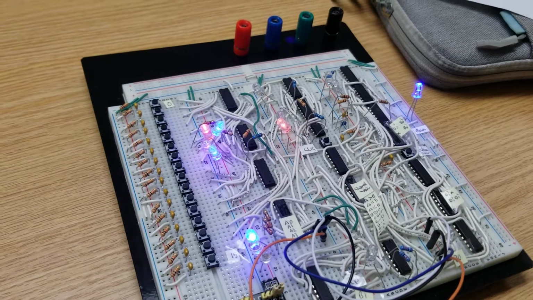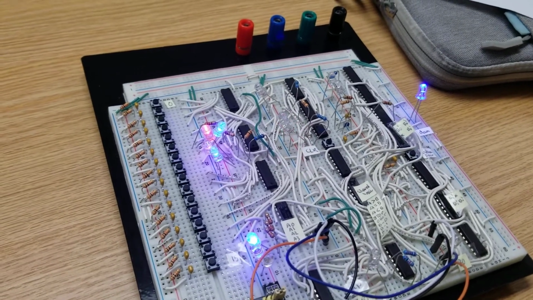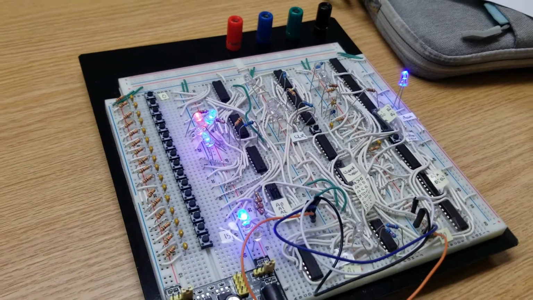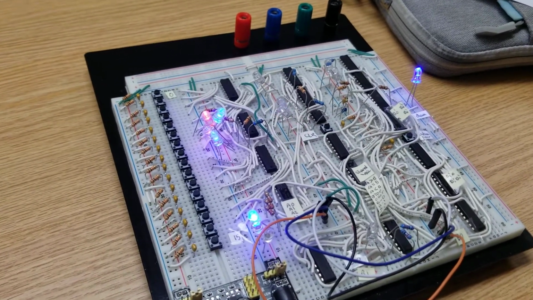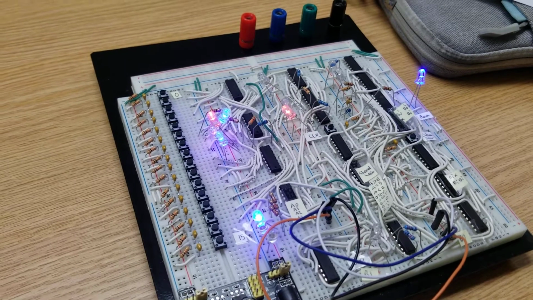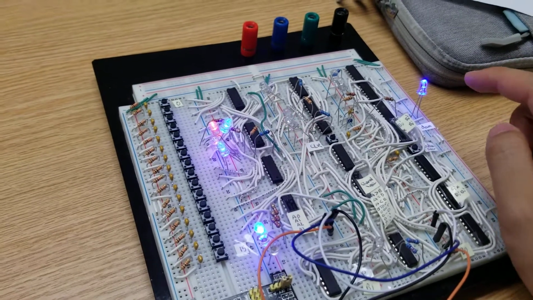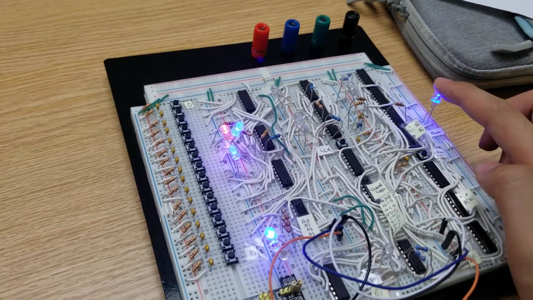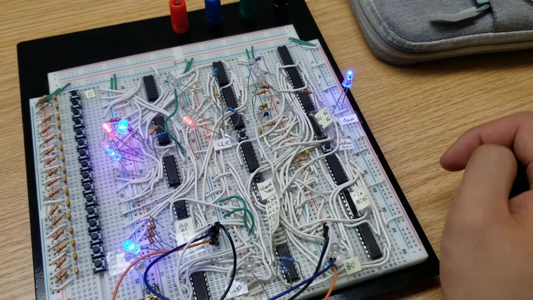So I'll visualize the outputs that are intended to be fed into the elevator control, which would normally control it if it were connected. That would be these two LEDs right here. This is the down LED.